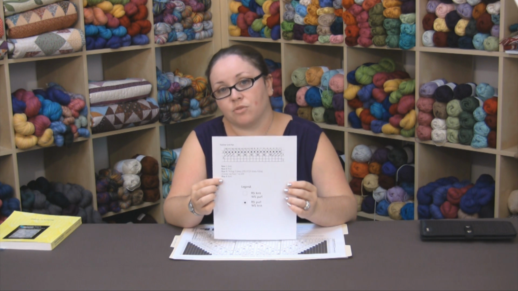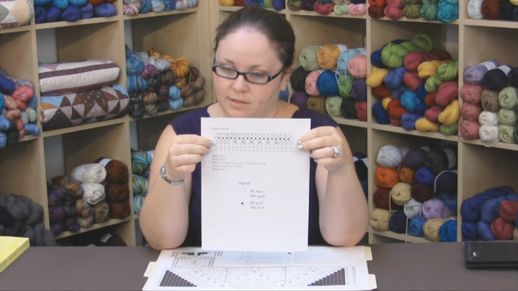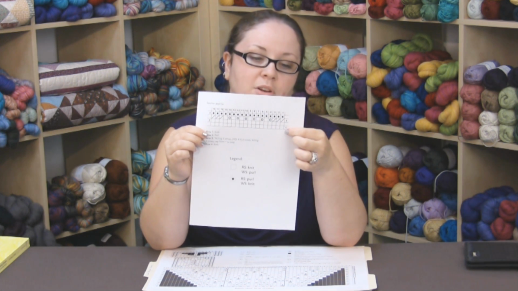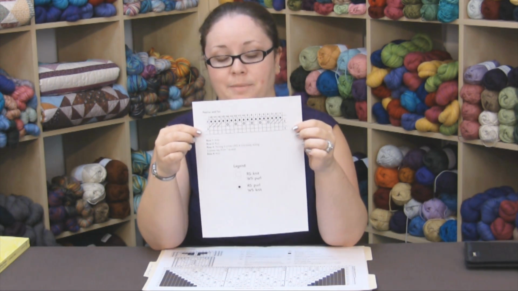So when you start reading charts, you start to familiarize yourself with the legend. One of the things you're going to notice is that sometimes charts go two ways. Because when a pattern is written, it's written exactly as you're working it. In a chart, it doesn't exactly work that way if you're knitting both directions. So that means right side and wrong side. So you'll see on your chart, in most cases, the direction that you're going to be knitting on that particular row, the row number will exist on the side where you start knitting.